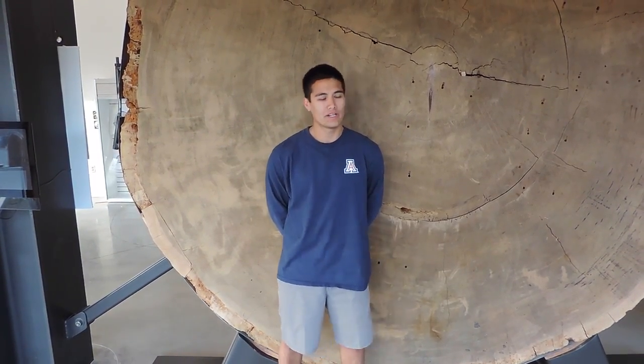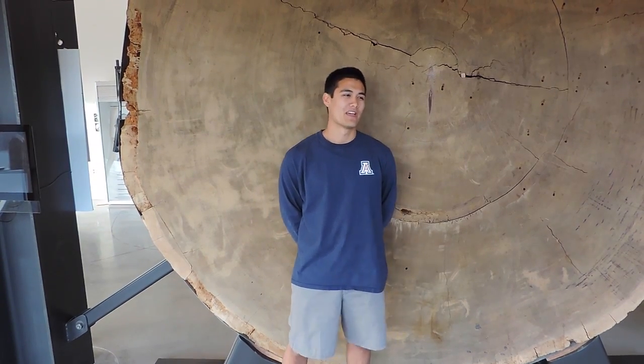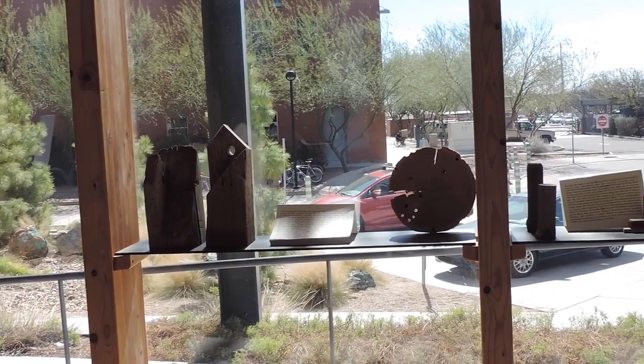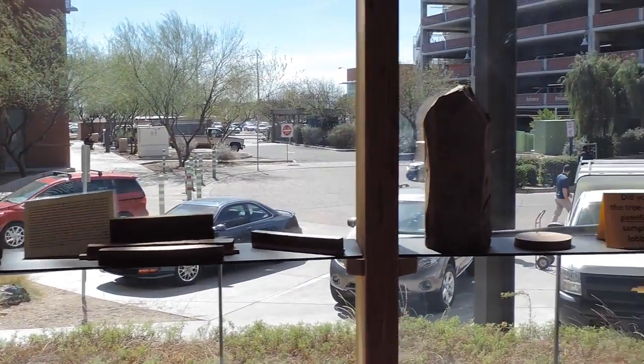Now, you might be asking, what is dendrochronology? Well, I'll tell you. It is a study and research of tree rings and is considered a science that is used for many different purposes. These are tree rings. Dendrochronology was started right here at the University of Arizona by A.E. Douglas to help the American Museum date ancient Native American ruins.